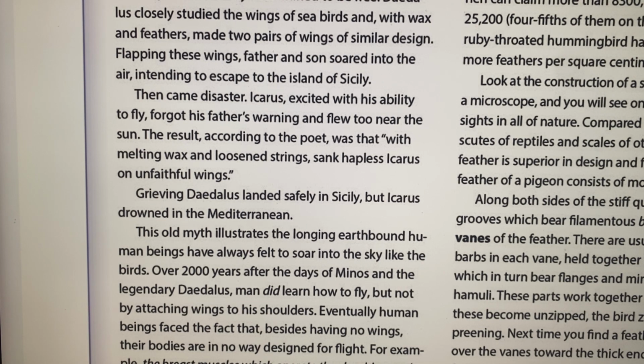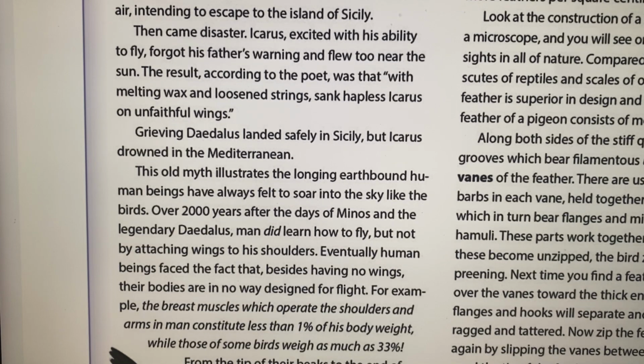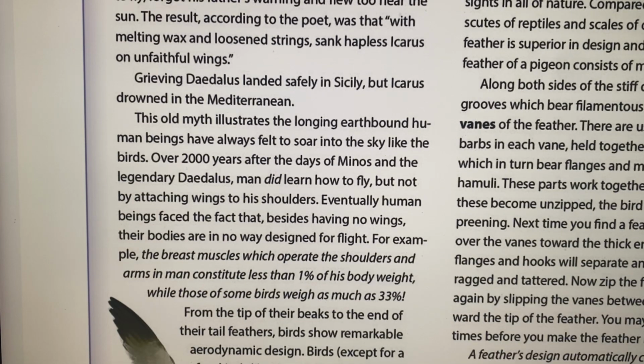Eventually, human beings faced the fact that besides having no wings, their bodies are in no way designed for flight. For example, the breast muscles which operate the shoulders and arms in a man constitute less than 1% of his body weight, while those of some birds weigh as much as 33%.